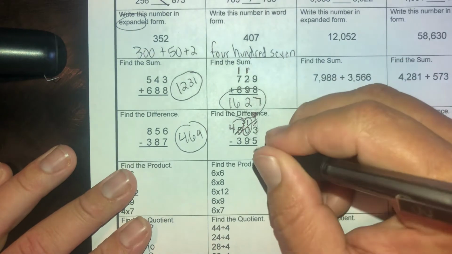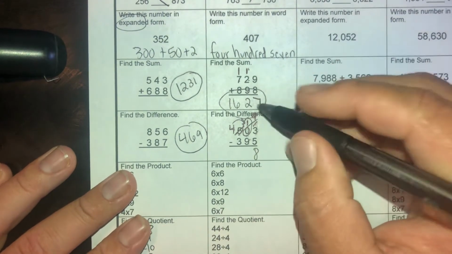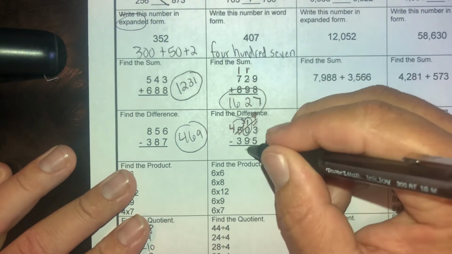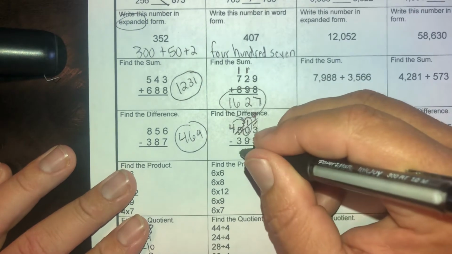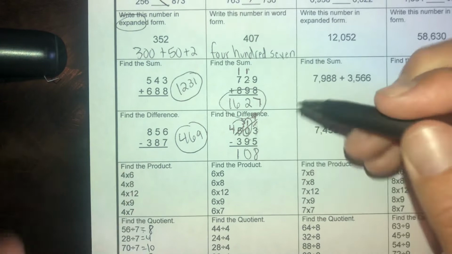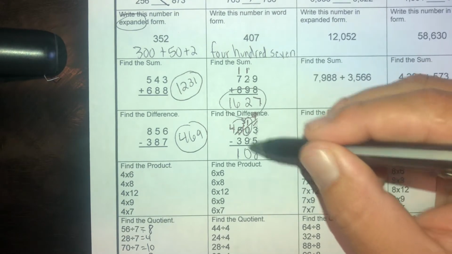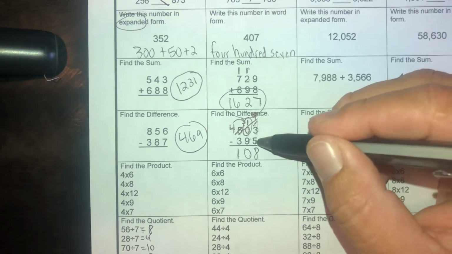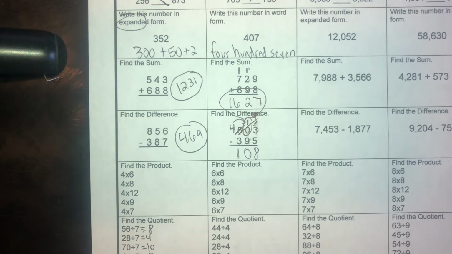Anyways, 13 minus 5 is 8. 9 minus 9 is 0. And 4 minus 3 is 1. So 400 minus 300 is 100, 90 minus 90 is 0, and 13 ones minus 5 ones is 8. That's all that goes into the standard algorithm.